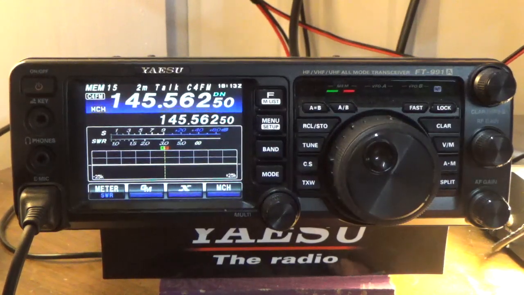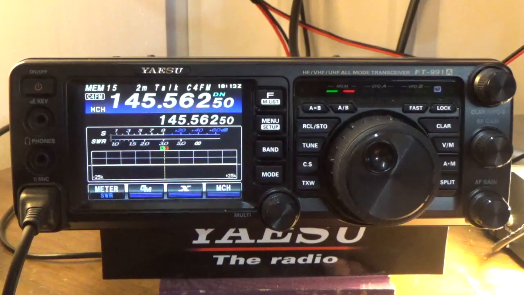So today I am going to make a video and talk about C4FM and some of the different modes in C4FM. For example, you have digital narrow, and then the other setting they have is called voice wide. But the other thing I wanted to discuss was microphone gain, because I think on C4FM, you almost have to turn down the microphone gain from what you might normally use in an FM mode.